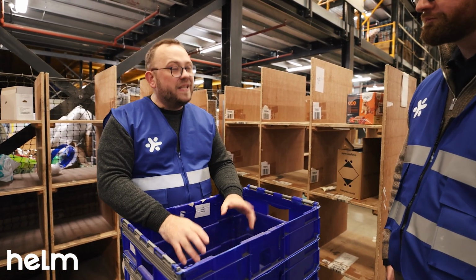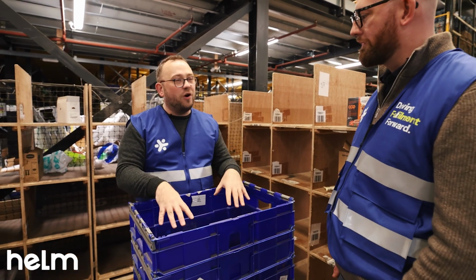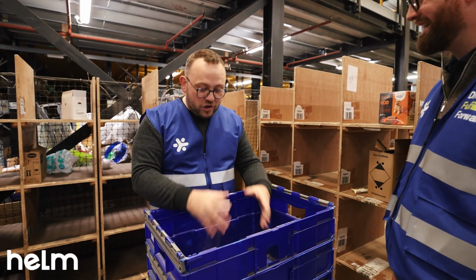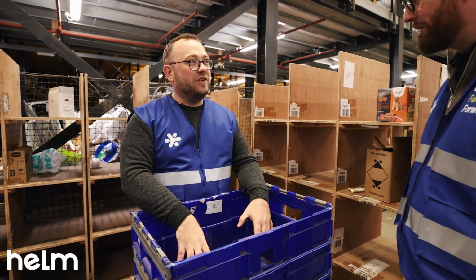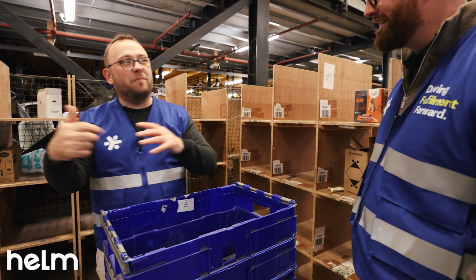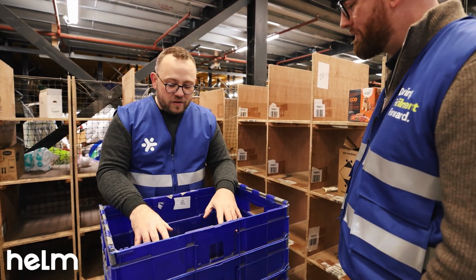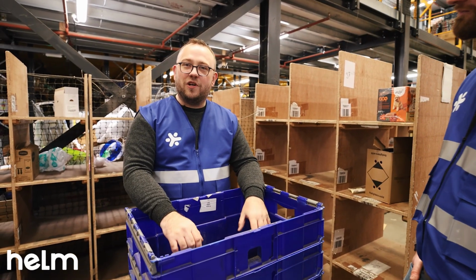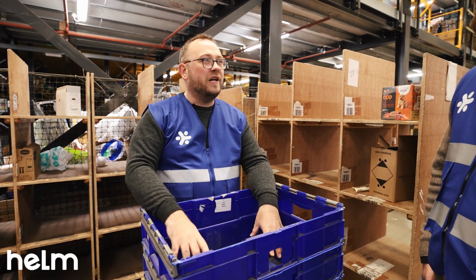Well, then what we have is a mess, because we have a box full of items, but we don't know who they're for. We know that they're not singles, so we know we can't just scan and pack. So now we have to sort. So the concept is bulk: go and get everything in bulk, and sort.